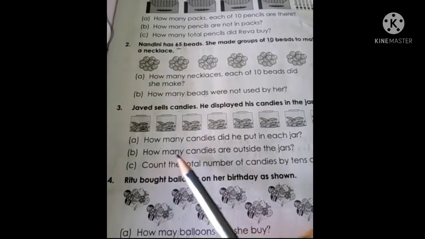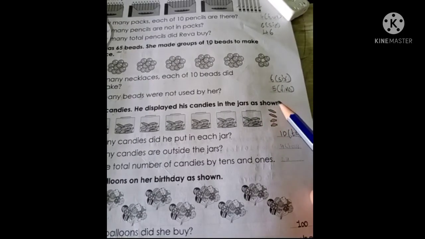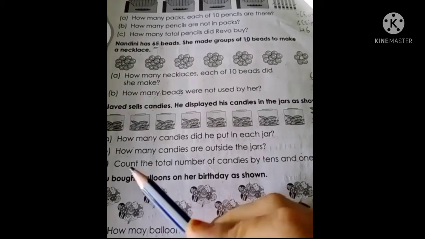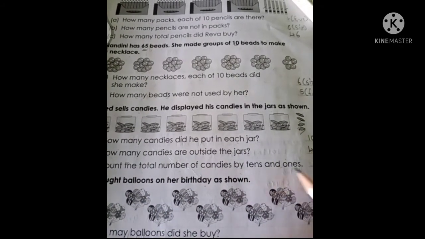Now, next one is, how many candies are outside the jars? How many candies are outside the jars? Here you can see how many it is. 1, 2, 3 and 4. How many? 4. So here you have to write down 4. You can write down the number name also. F-O-U-R, 4.